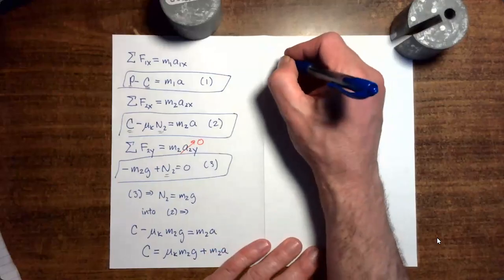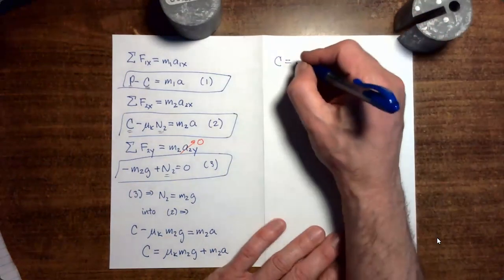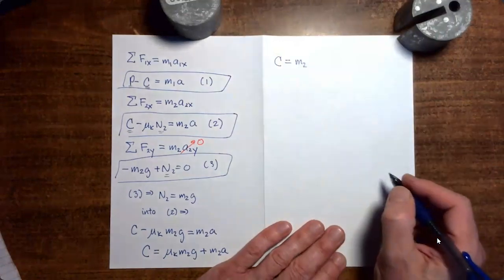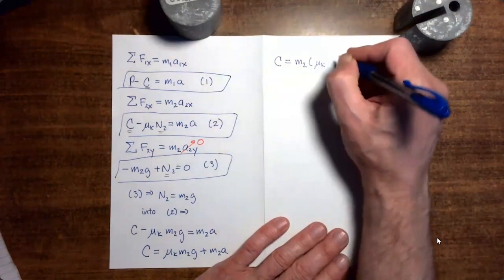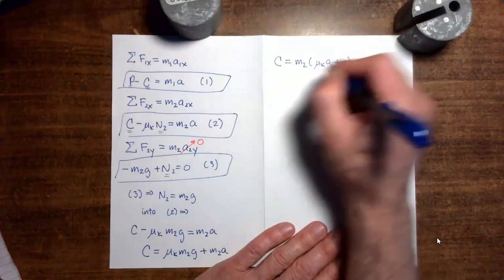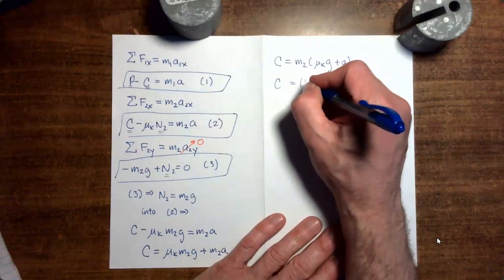Now let's make the numerical substitutions for C. Actually, let me pull out that m2 first. So we have C equals m2 times the quantity mu k g plus a. So m2 was 3 kilograms.